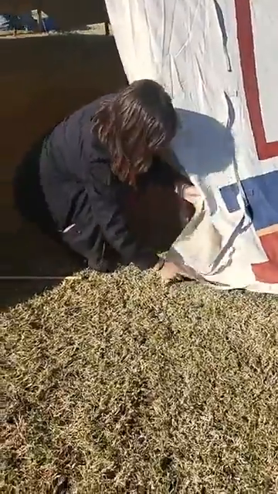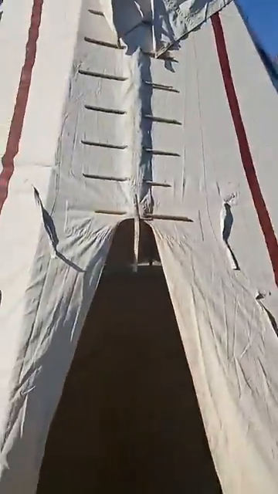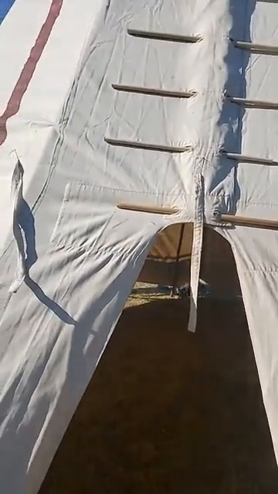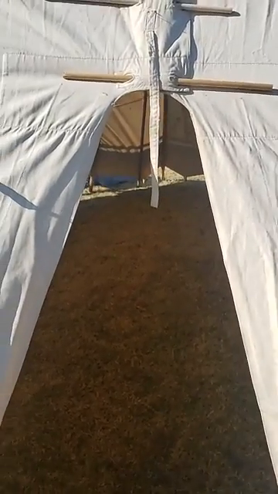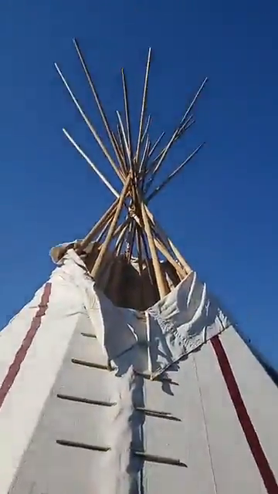Aaron is staking it down. Once again, the stakes would have been bone. We'll now go inside. There would be a covering right here, only in the cold months, a deer hide, buffalo hide to keep the weather out. In the summer months, it would be open and you would have a good airflow system from under the teepee, through the door, and through the top. All right, let's go in.